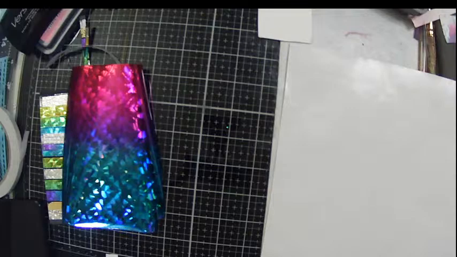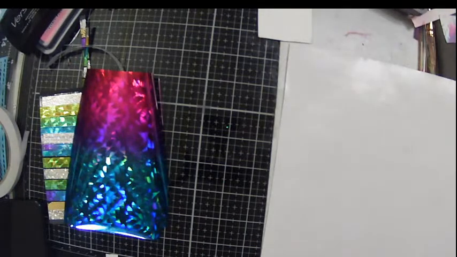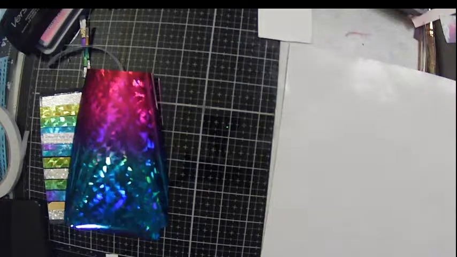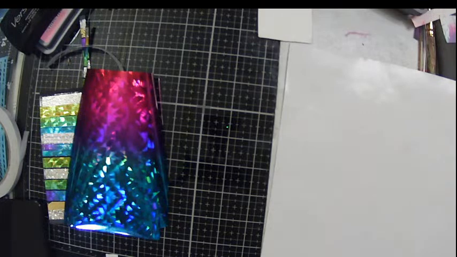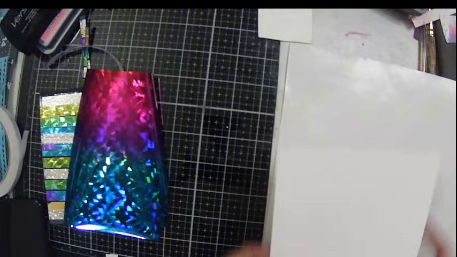I have a card base, but I have actual cardstock that's not made into a base somewhere. Somewhere I have a card mat. Let's see, where is it? Well, we're just going to use this because I'm not going to play around.